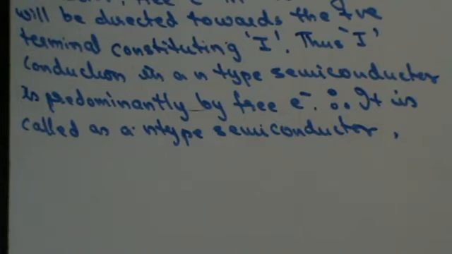The thermal energy of room temperature generates a few electron hole pairs, but the number of free electrons produced by the pentavalent impurity far exceeds the amount of holes produced due to the breaking of the covalent bond, and hence the conduction of current is predominantly due to the free electrons that are produced. Fine, do you get this thing clear?